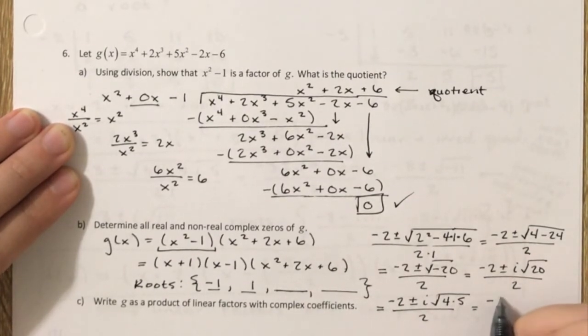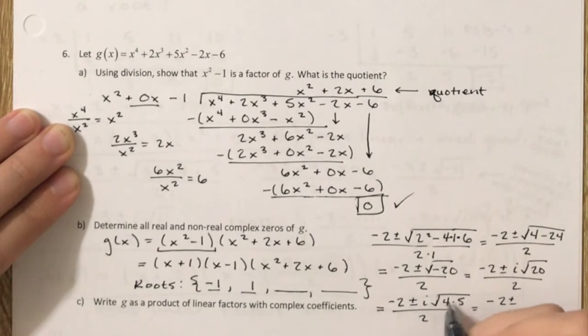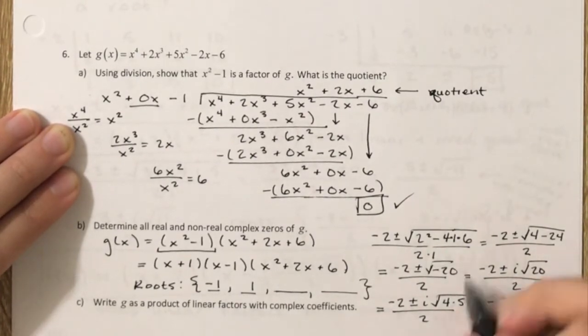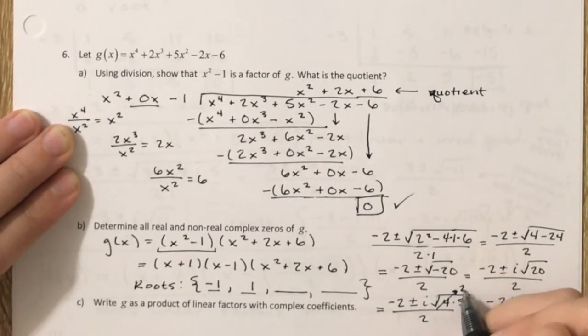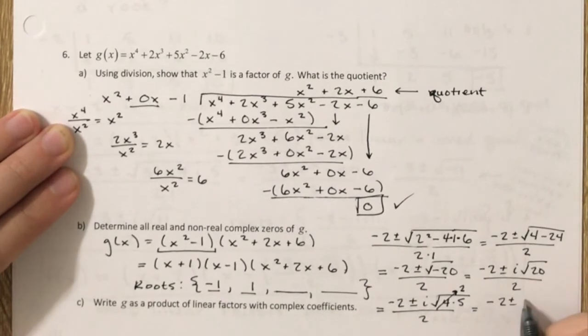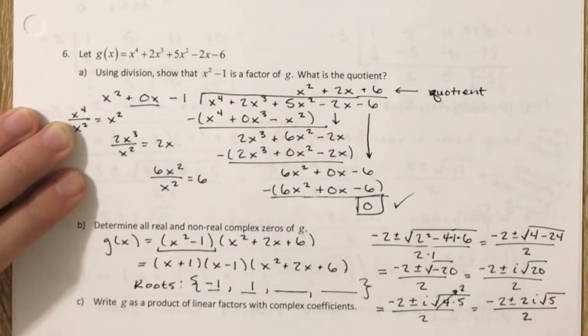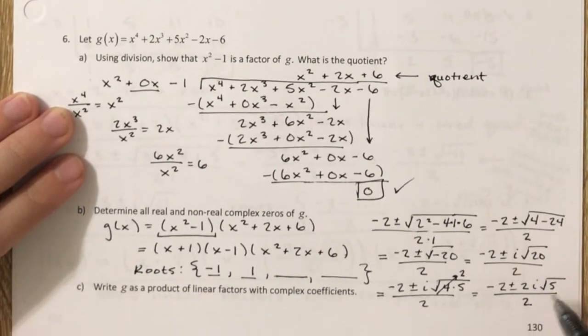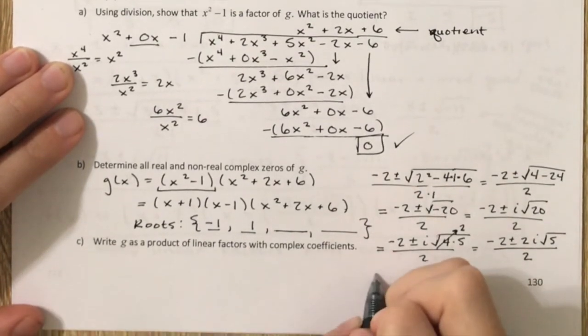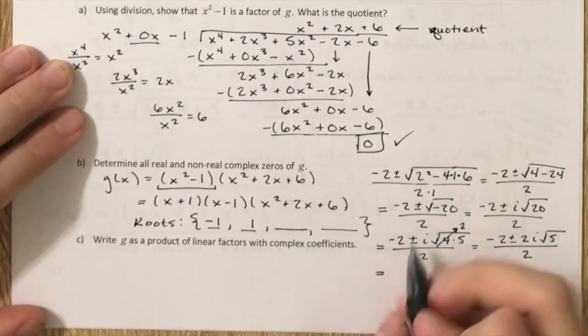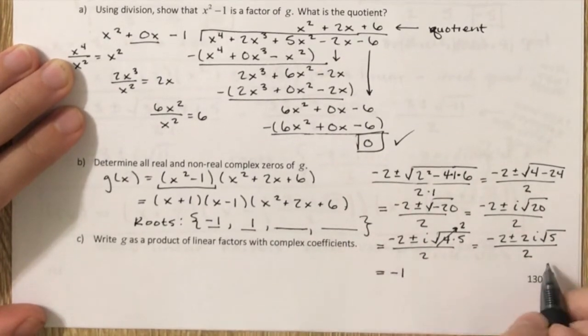So we've got -2 plus or minus, when the 4 comes out, it becomes 2 because we have to take the square root. So we have 2i times the square root of 5 divided by 2. Since I have 2 in the bottom, I can divide both terms by 2. The first term, -2 divided by 2, is just -1.